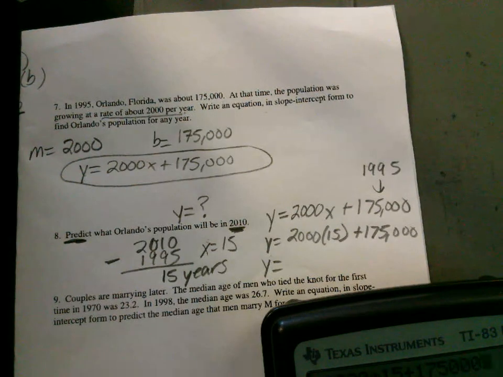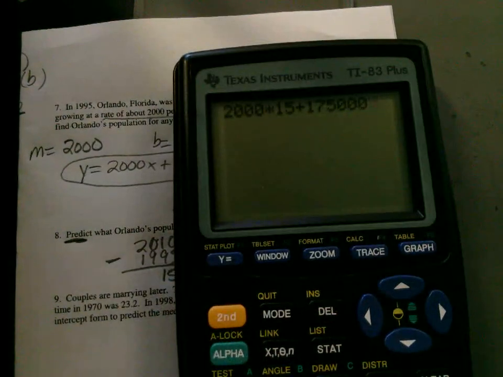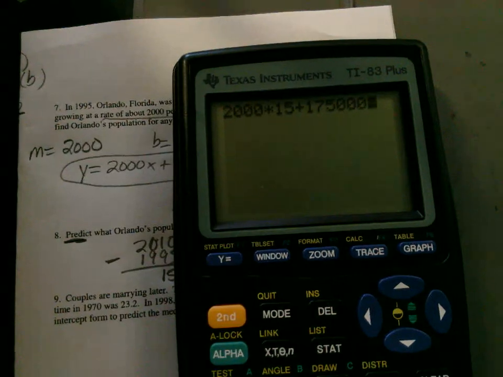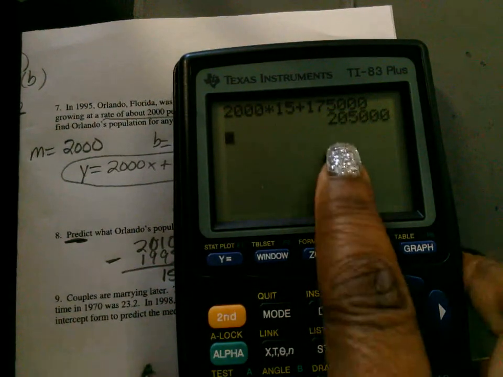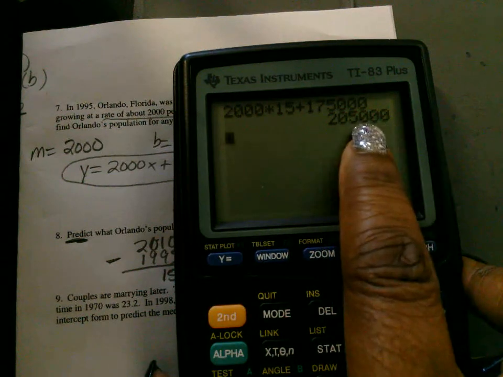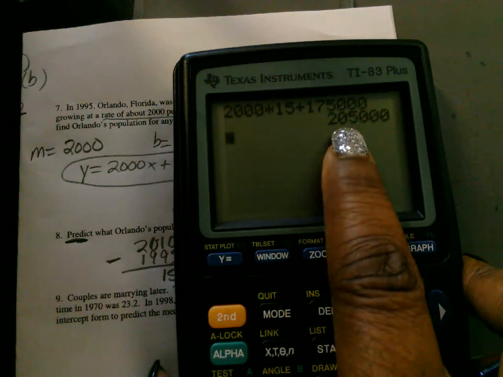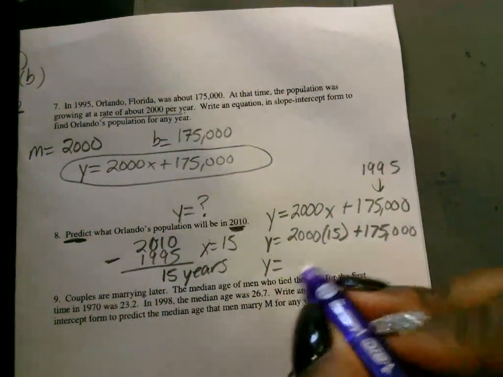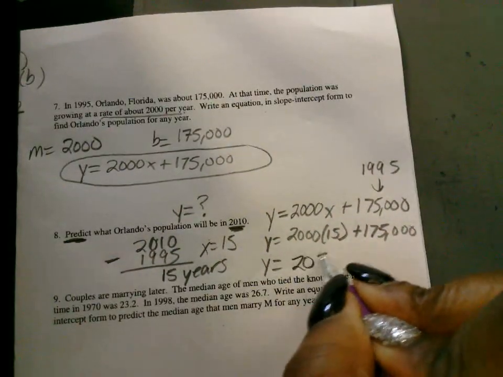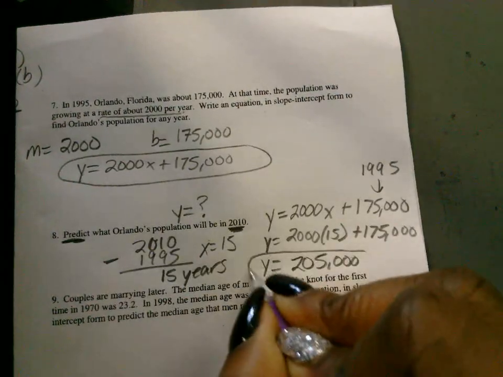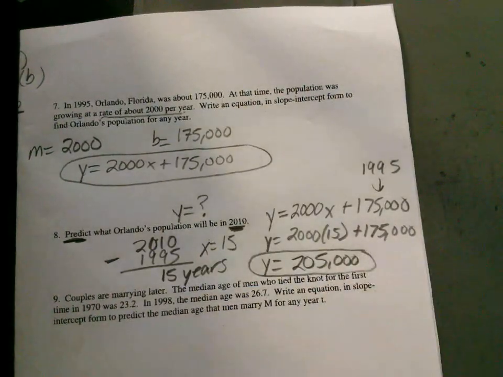All right. So when you type it in, you press enter. How much is that, India? What's the population then? Pretty big number. When you do it, look at what you get. How do you say this number? It has 3 zeros. So this is 205,000. It's going up 2,000 every year.